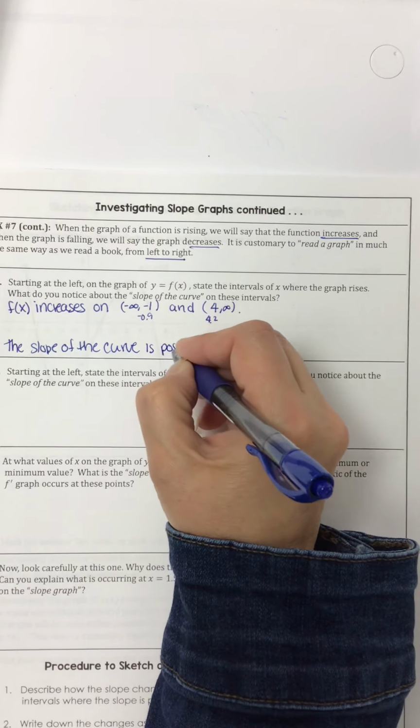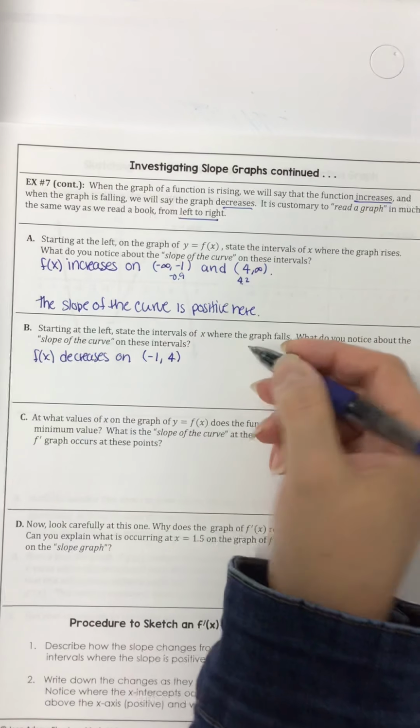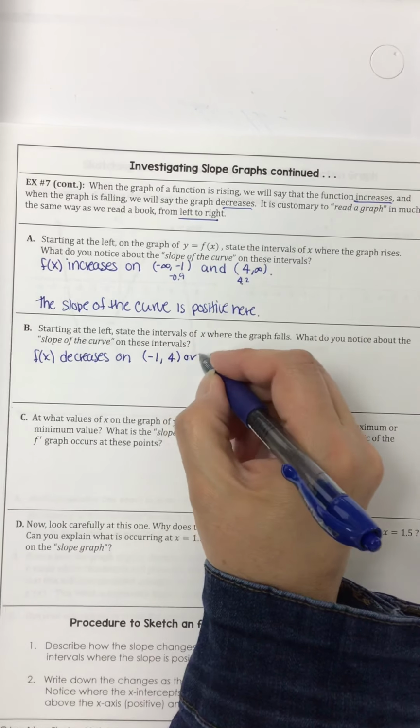Where it's not increasing, so from -1 to 4, or they said -0.9 to 4.2. Same thing, right? And what do we notice about the slope? The slope of the curve is negative here.